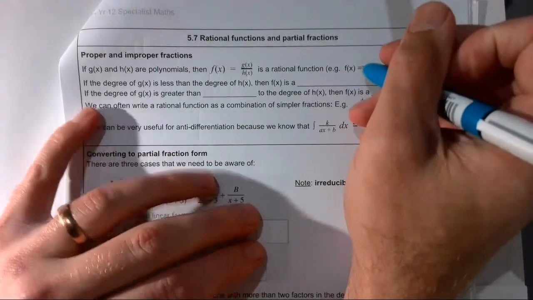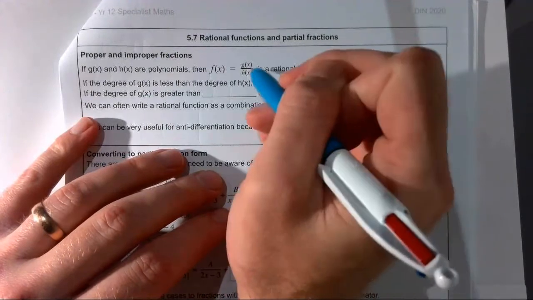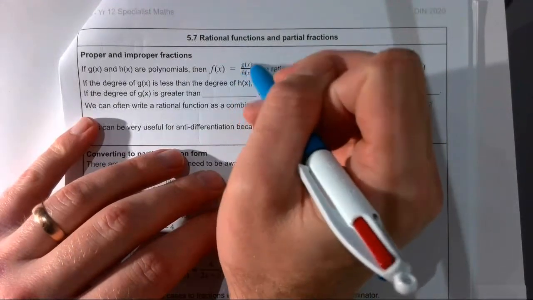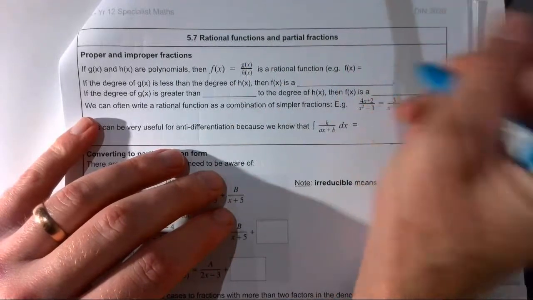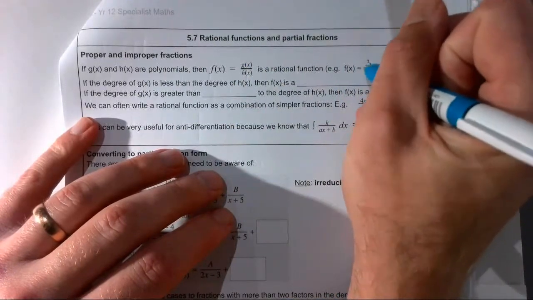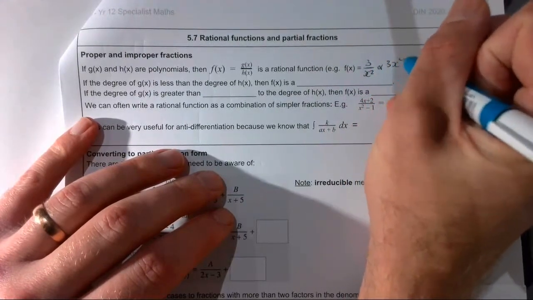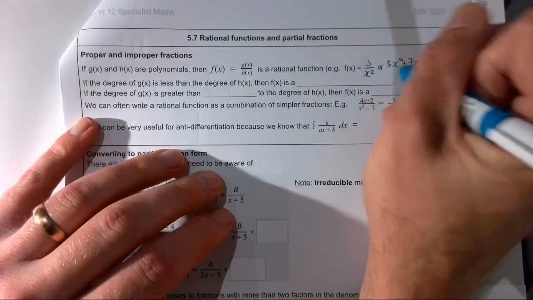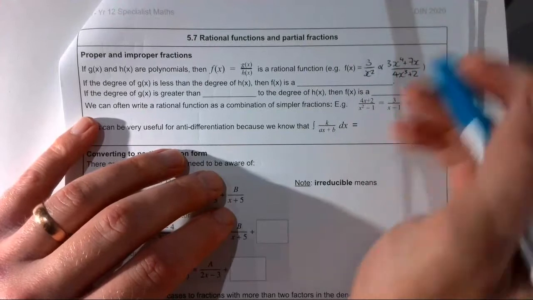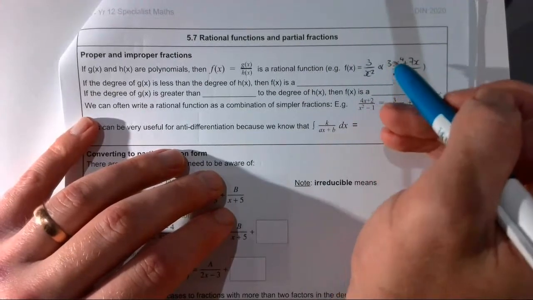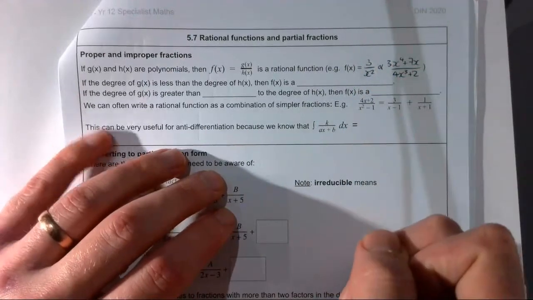So first up, what is a rational function? Well, it's a function that has a polynomial on the numerator and a polynomial on the denominator. So there could be all sorts of different examples, but 3 over x squared is an example, or 3x to the power 4 plus 7x over 4x cubed plus 2. Those are both rational functions because the numerators and the denominators are both polynomials.